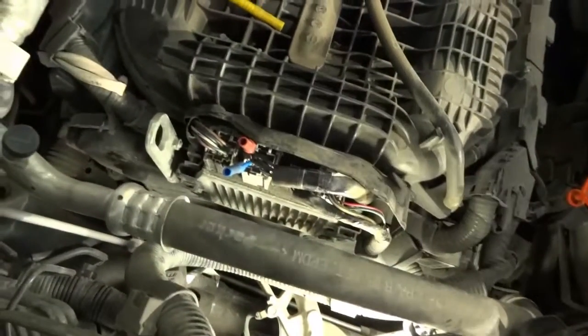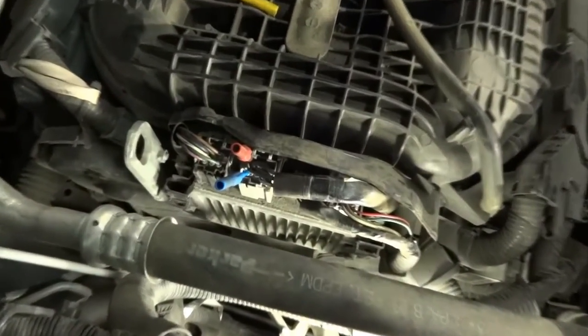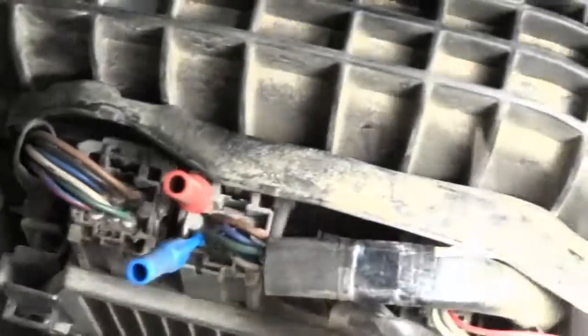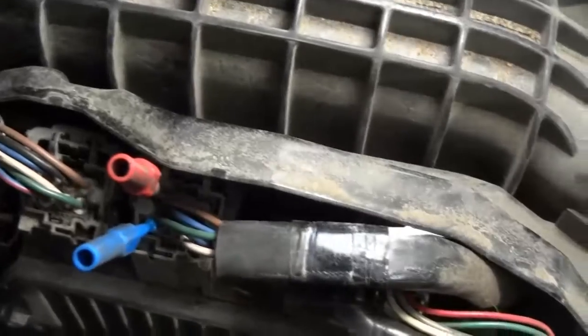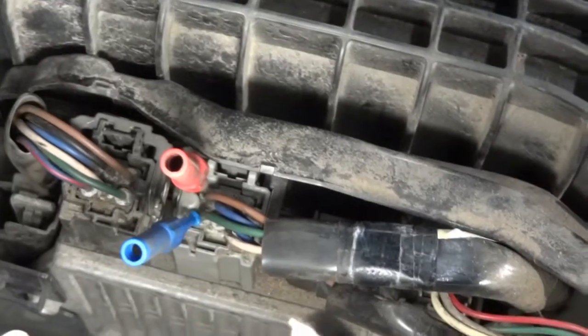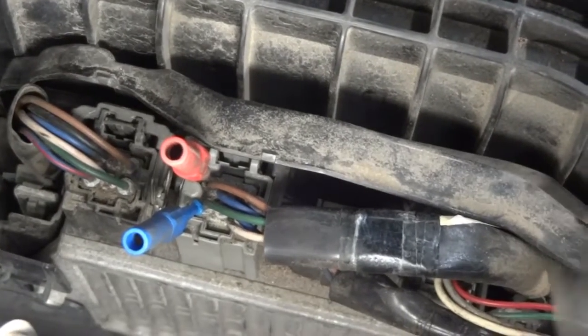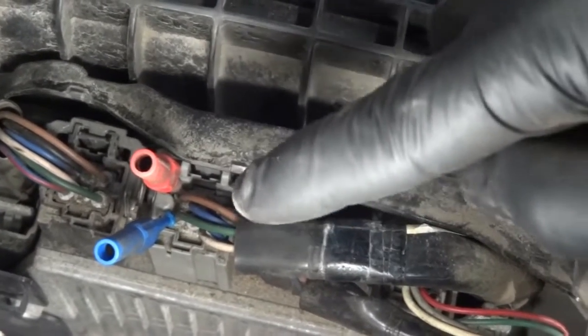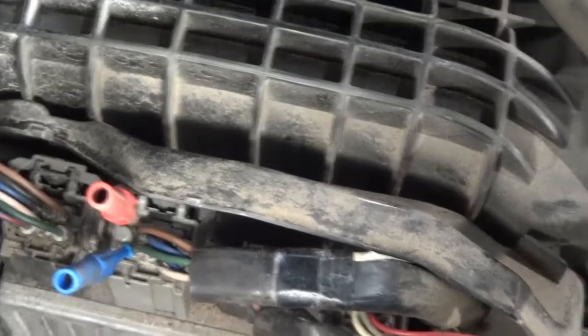Let me see if I can show you these wires that I'm back probing. So let's zoom in. So right over here I'm back probing this brown wire and this green wire, and these 2 wires are going to cylinder number 4.